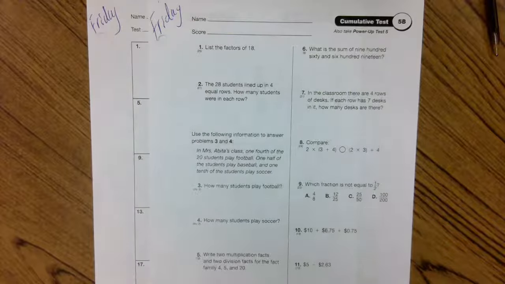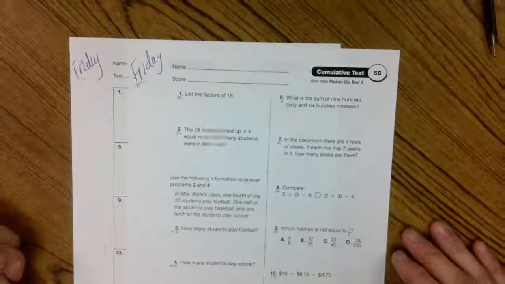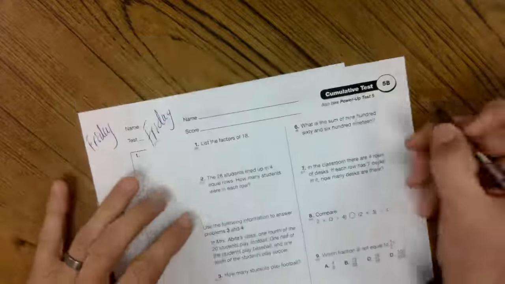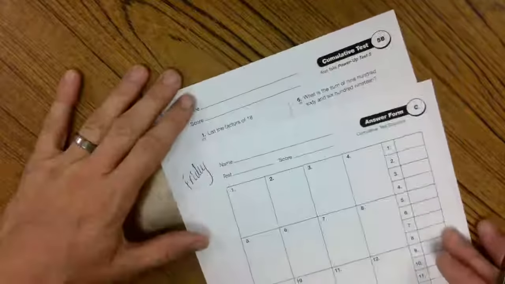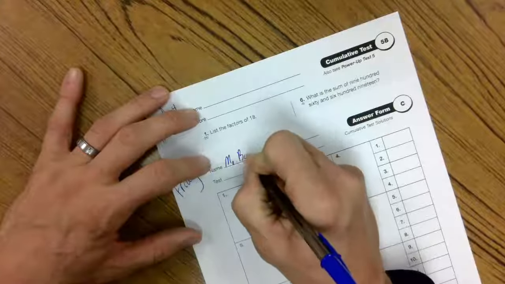Hopefully you guys mastered that power-up test super easy. Today, for our cumulative test, I'm going to read you some of the questions to help you out with it. It's cumulative test 5B. In your packet, you should have also gotten the answer key, answer form C. Go ahead and start putting your names on those.